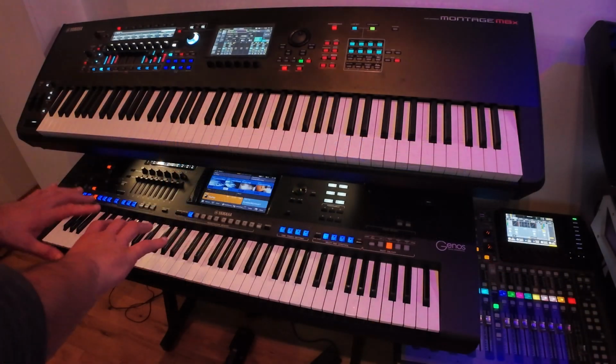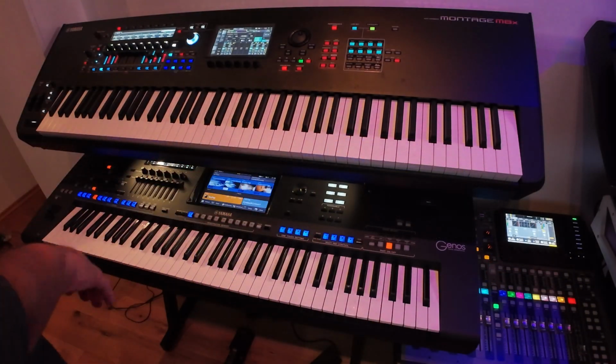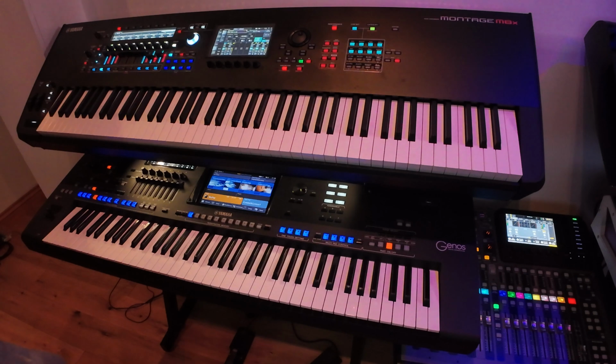So anyway, tonight I'm going to talk about a really interesting and important feature, a really cool one, that is not available on the Montage. I think a lot of people might wonder about it when they go live. Let me explain what I'm talking about here. I've got the Genos down there, and I've got the lights pointing at it.